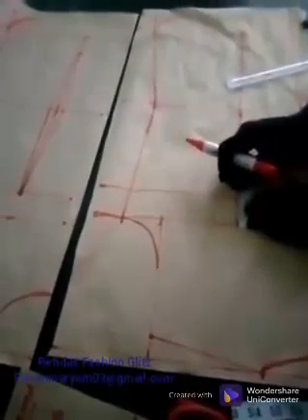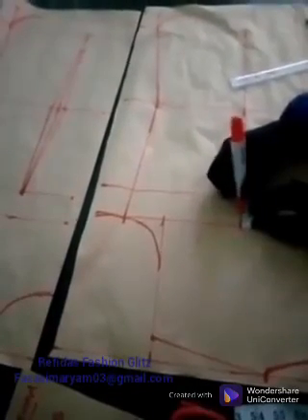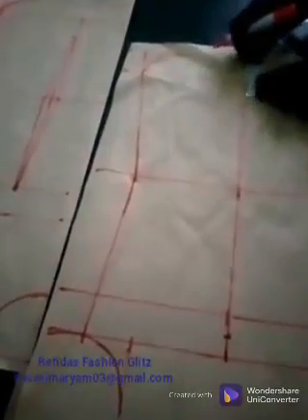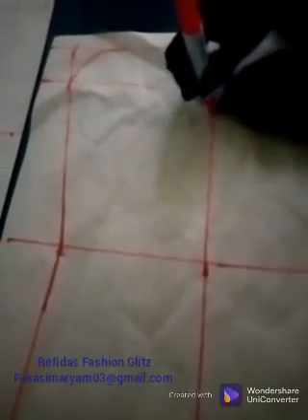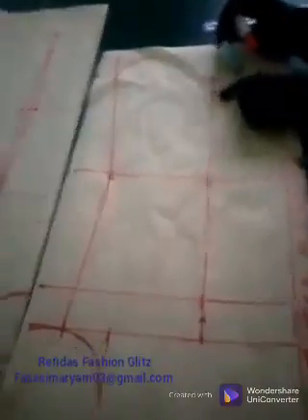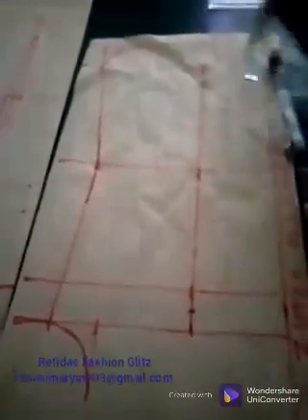So you go down by 1 inch here from your armhole line. Here also, you go up by 1 inch. For the front we go up by 2 inches, but for the back you go up by 1 inch.